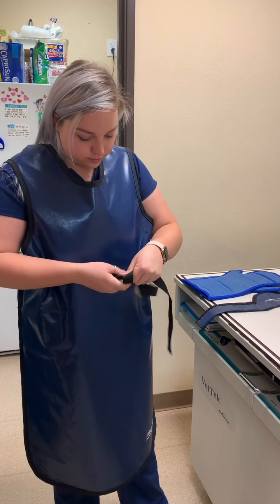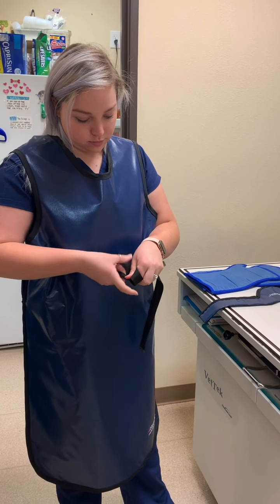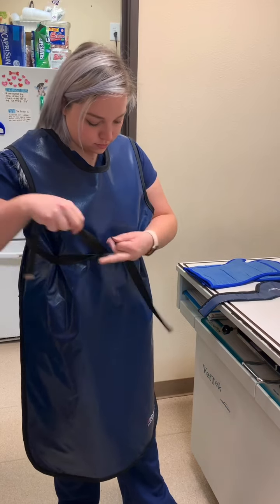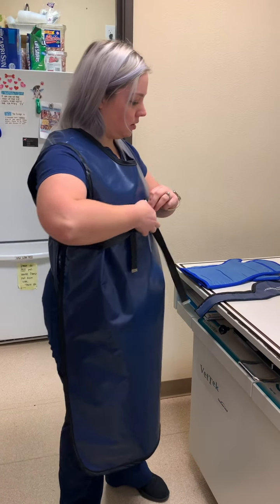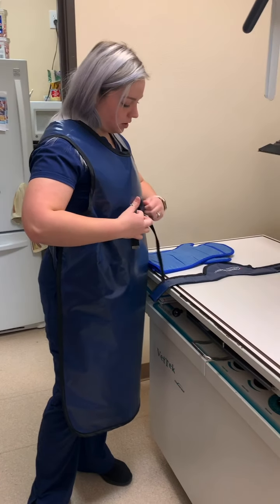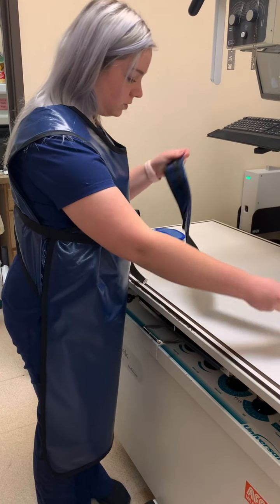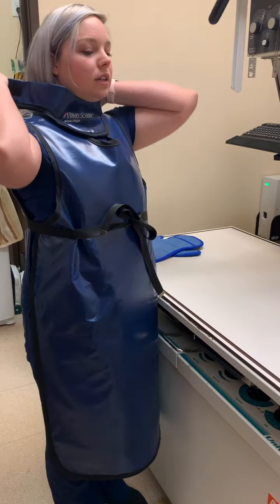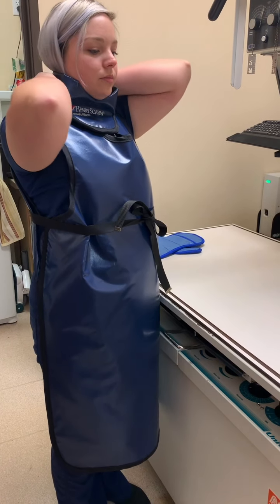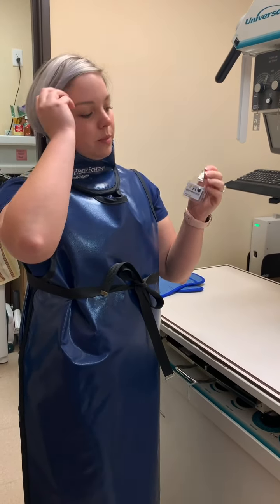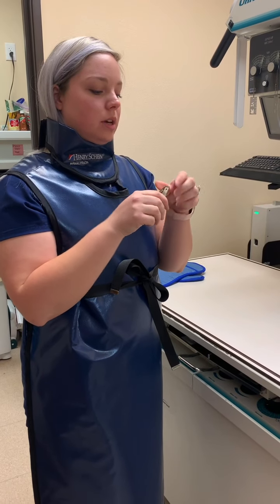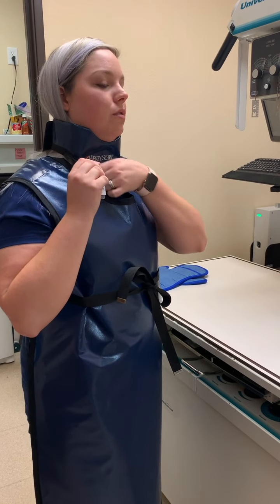And tie it. And then we have our thyroid shield, and it goes around the neck. Dosimeter badge that is going to be clipped to the thyroid collar at thyroid level.